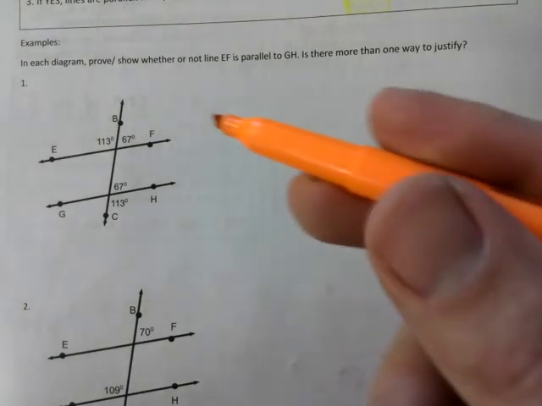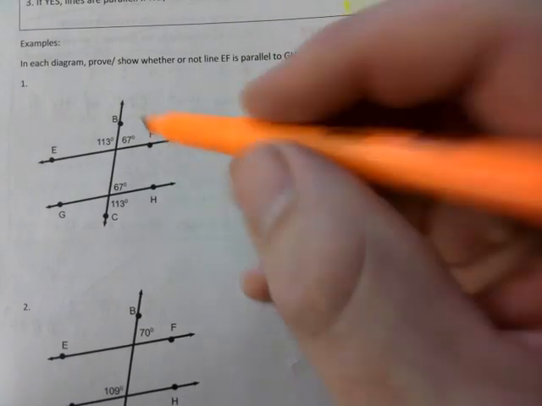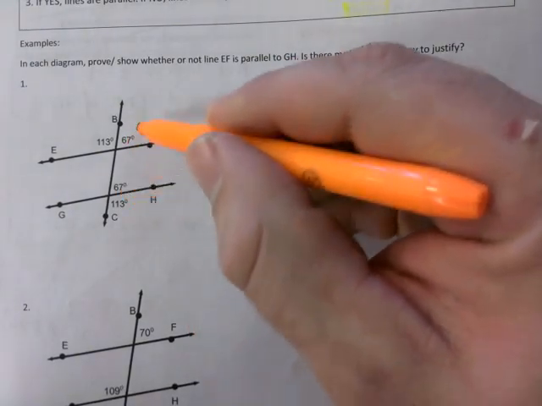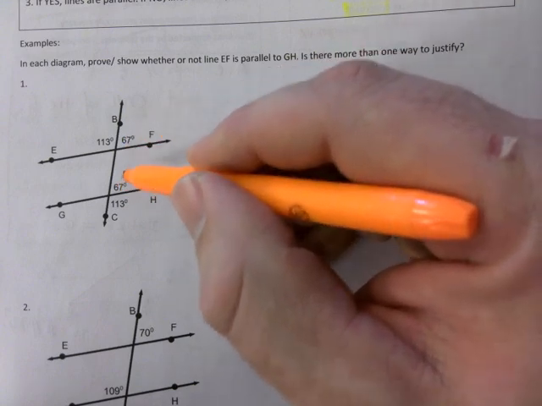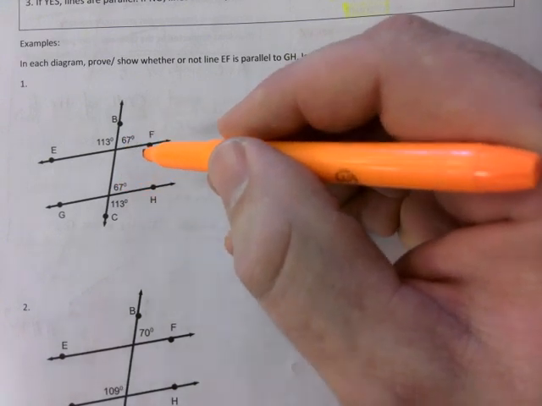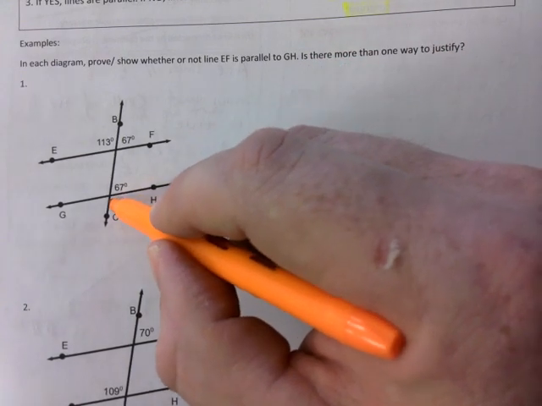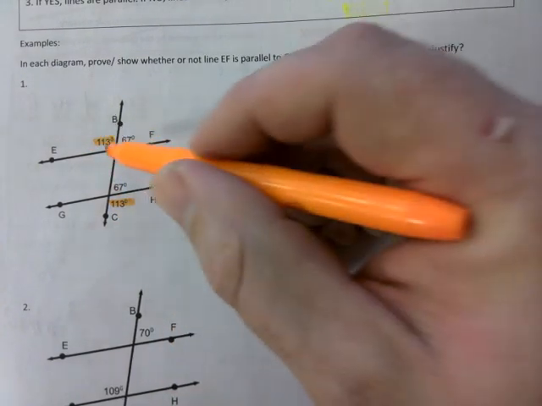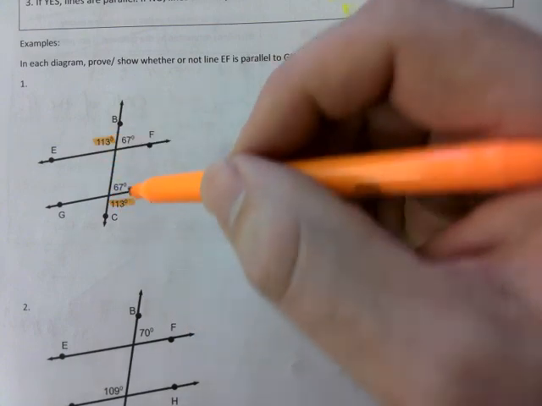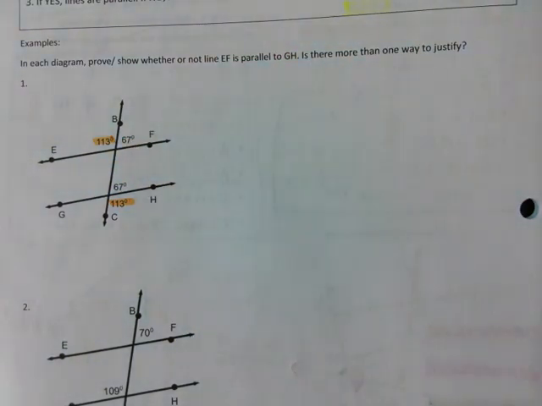So I'm going to grab my highlighter, and I'm going to mark 67, 67. These are what? Corresponding. They're congruent. So in my mind, I'm already saying, yes, these are parallel. Or you can say, what are these two called? They're called alternate exterior. So regardless of how you want to go about it, these are parallel.